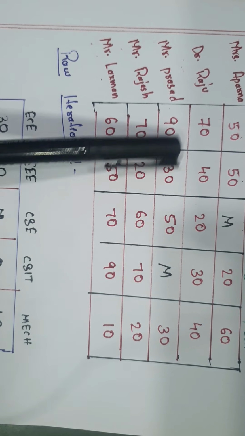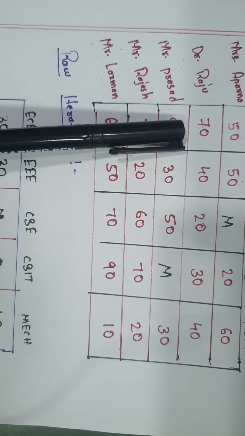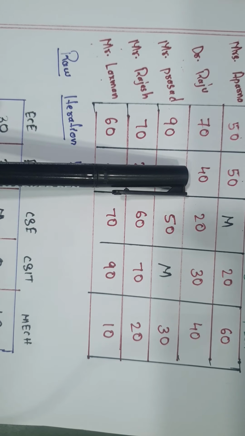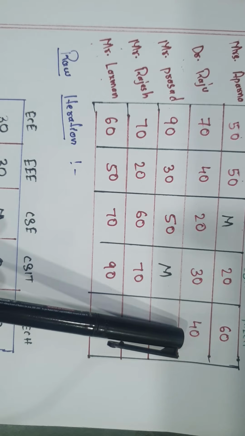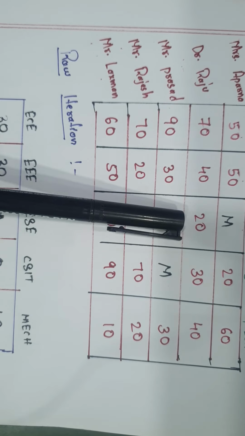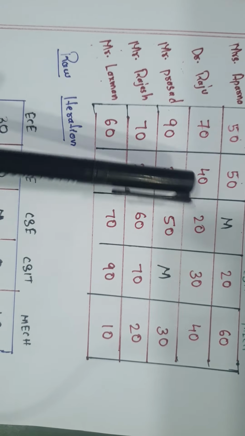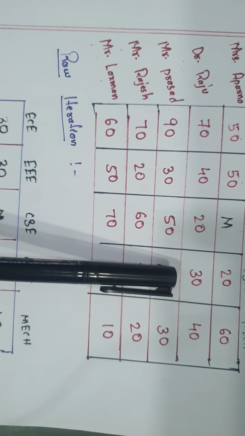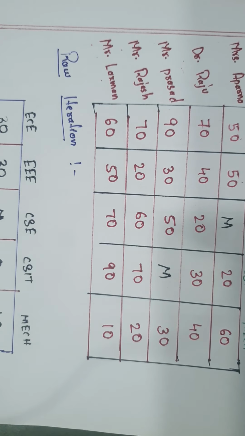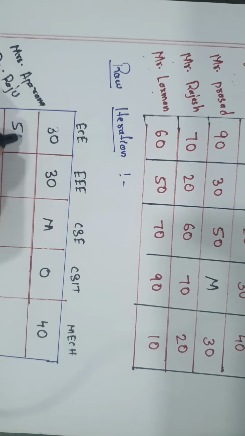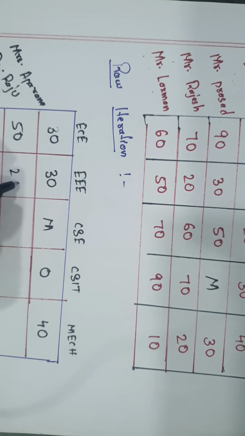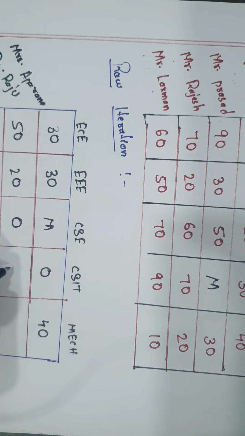Okay? The first row is completed. In the second row, what is the value here? 70. Next one is 40, 20, 30, 40. Which is the least value? As you can see, 20. So 70 minus 20, 40 minus 20, 20 minus 20, 30 minus 20 and 40 minus 20. So here I will write 70 minus 20. How much is 70 minus 20? 50. Next, 40 minus 20 is 20, 20 minus 20 is 0, 30 minus 20 is 10, and now 40 minus 20.